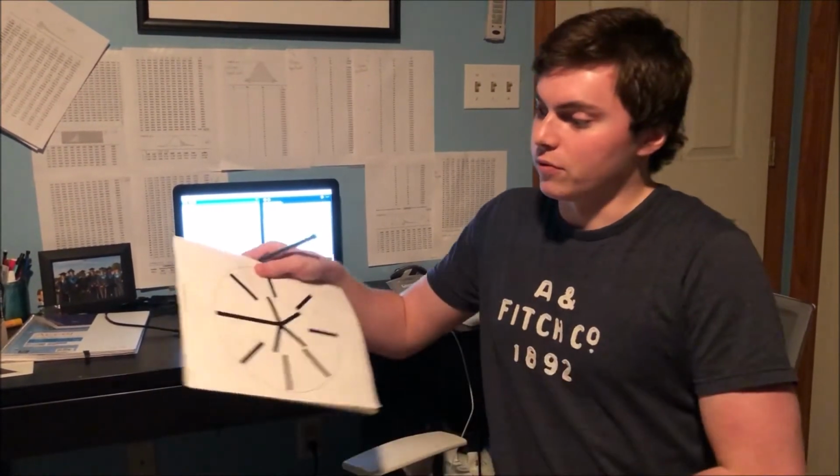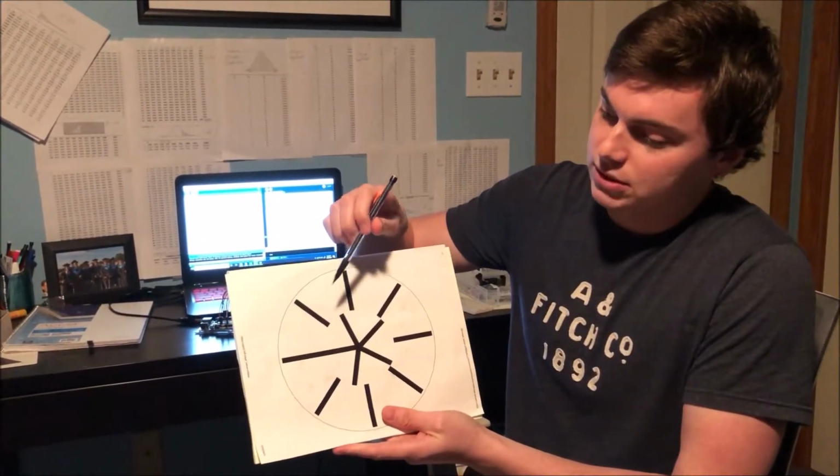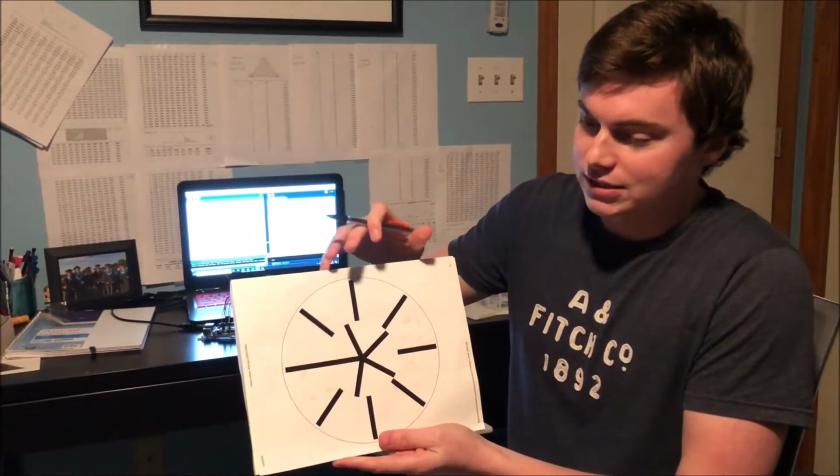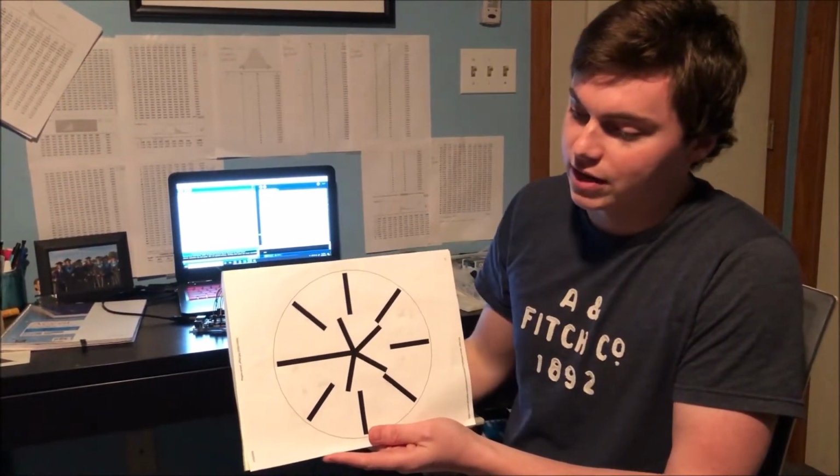I used an image from my old Physics 3 class in which we have a wagon wheel with two different sets of spokes. Depending on the rotational velocity it goes at, it will appear as if the two sets of spokes are rotating in different directions.